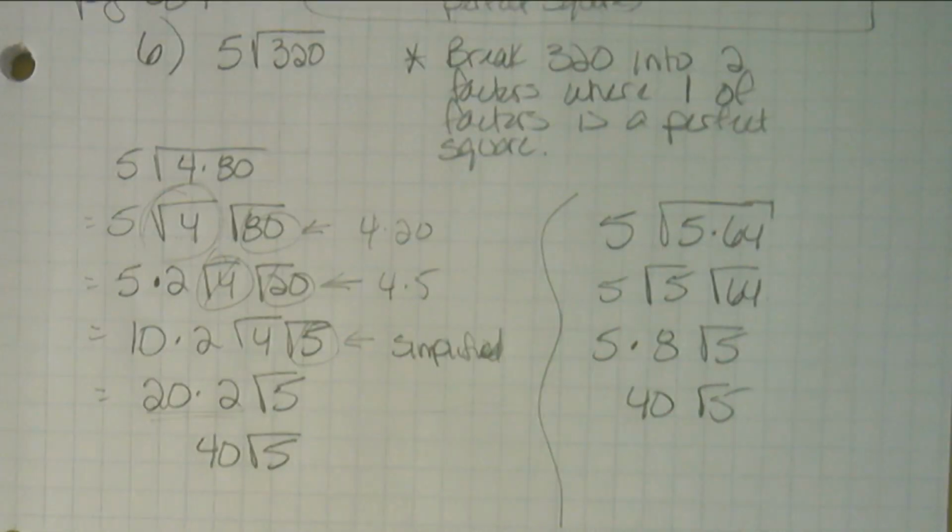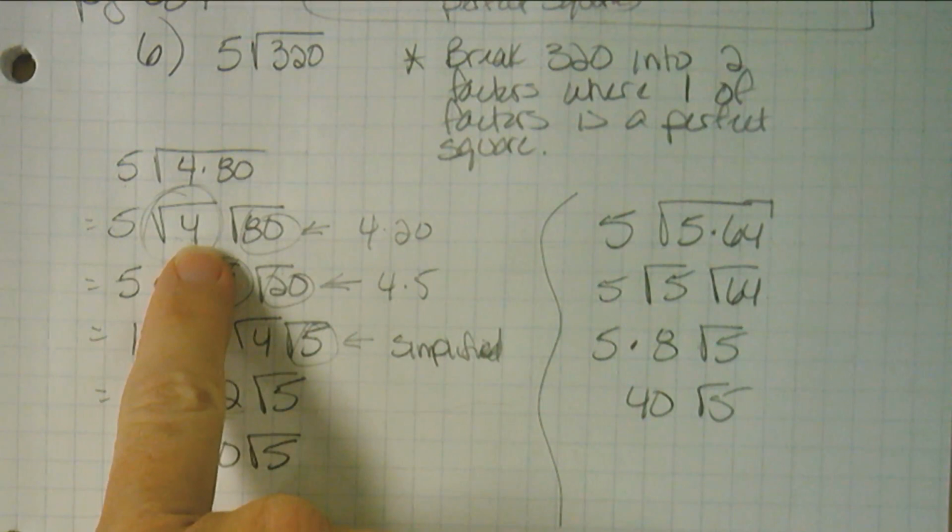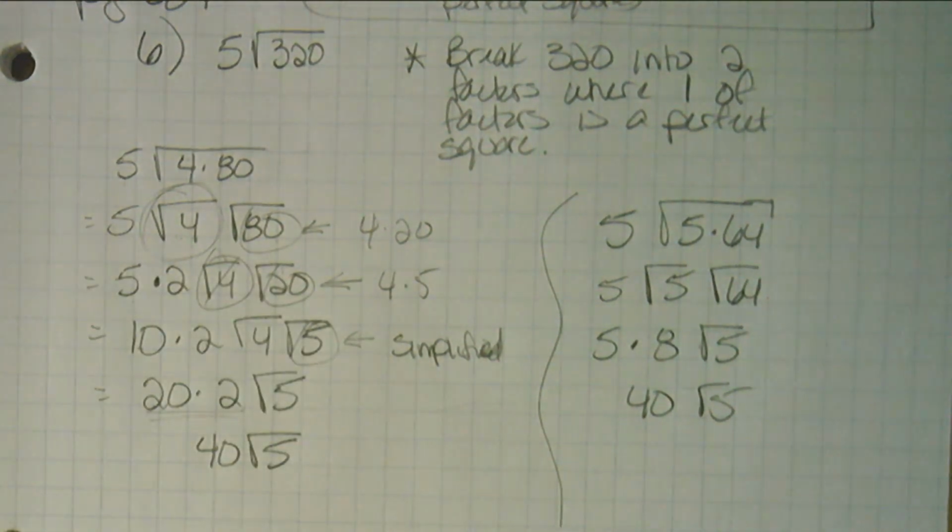So you can kind of see, the more you are able to know what your perfect squares are, and if you can use the biggest perfect square factor, if there is one, it makes less work. But you can see that if you use 4, because you can see 4 right away, it'll work. You just got to keep going.